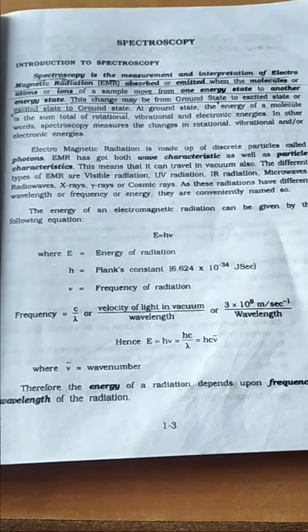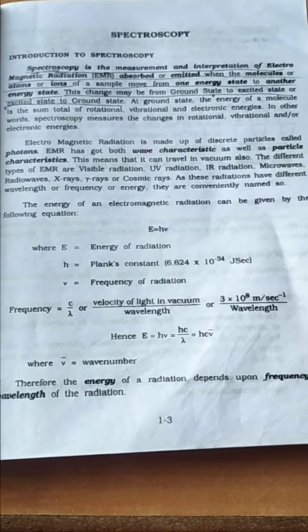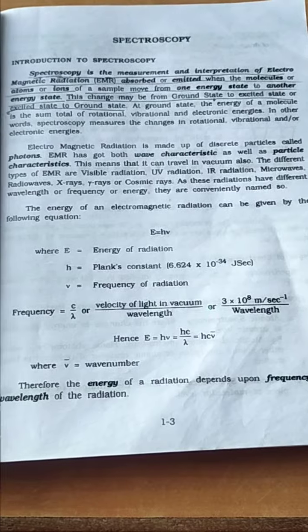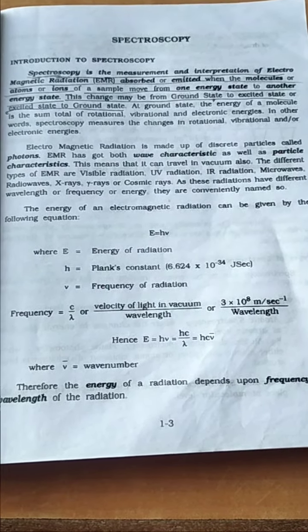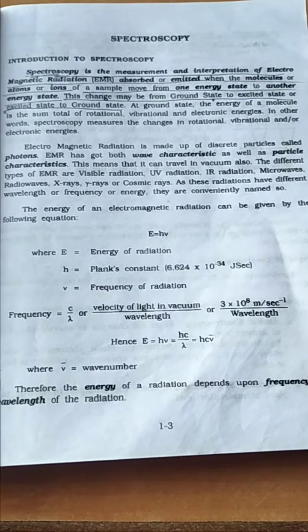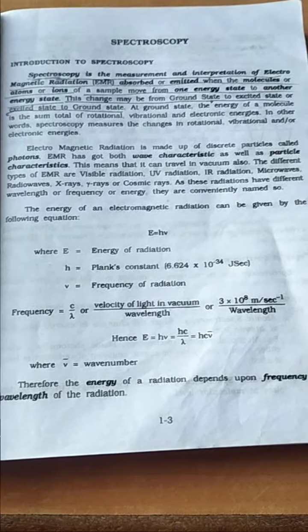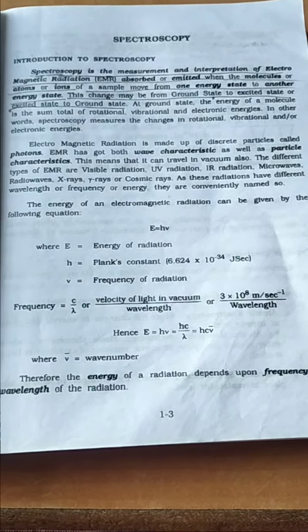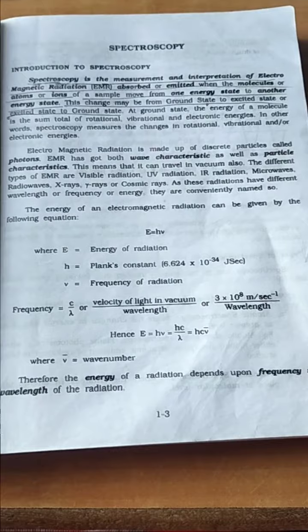The types of electromagnetic radiation are ultraviolet radiation, microwaves, IR radiation, radio waves, X-rays, gamma rays, cosmic rays, etc.